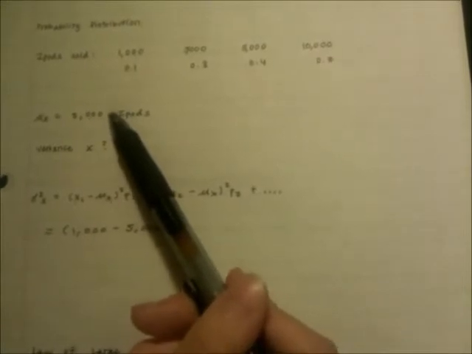Now for the following example, we have the probability distribution of iPods. In order to find the variance, the mean must be either given or found. In this case it is already found, and it is 5,000 iPods. So all we have to do is plug in the mean of the random variable for however many values there are.